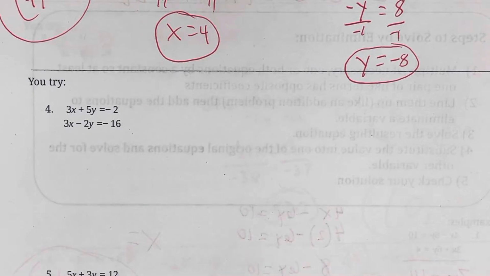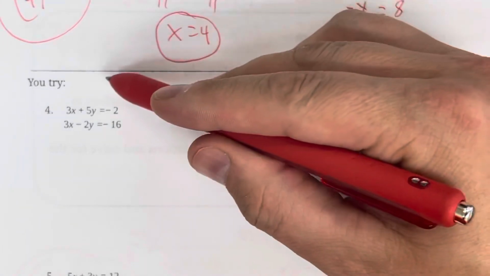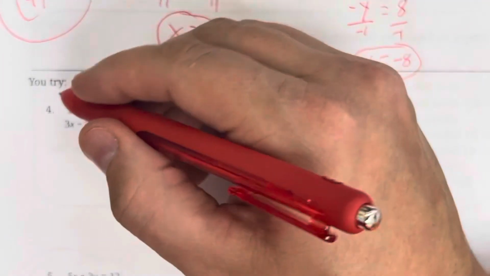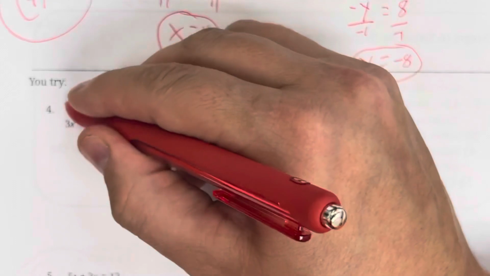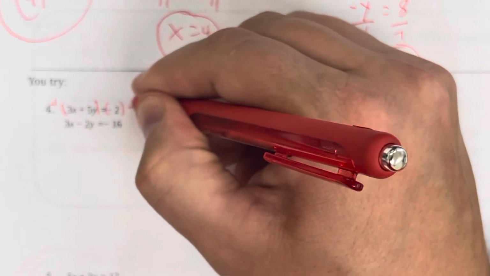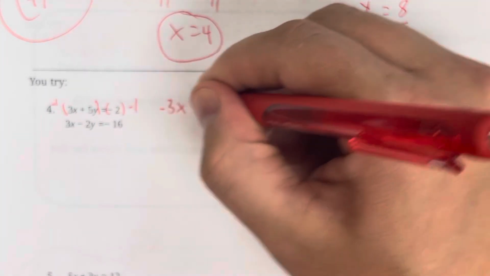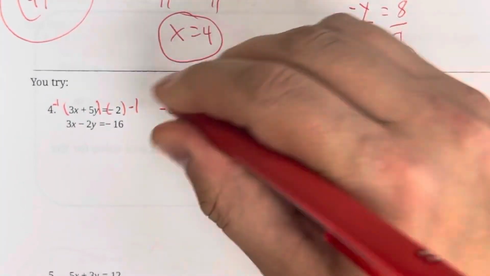All right, hopefully you had some success here as you tried these out on your own. Let's see, the first one. They're lined up. We're good. Next step, 3 and 3 are not quite opposite, so I need to multiply one of the equations by negative 1. I'm going to multiply the top one by negative 1. Notice I'm not lazy. I'm going to rewrite this. Negative 3x minus 5y equals positive 2.